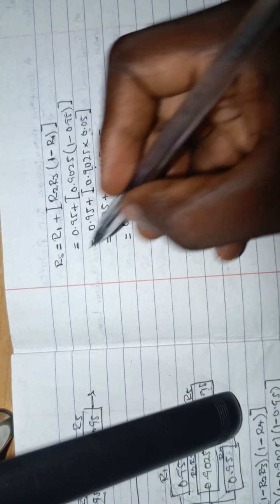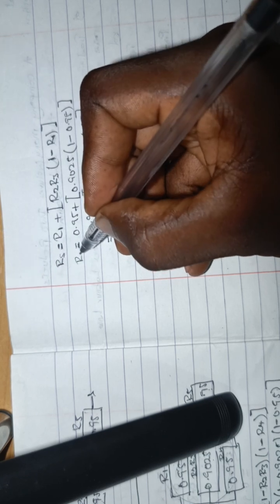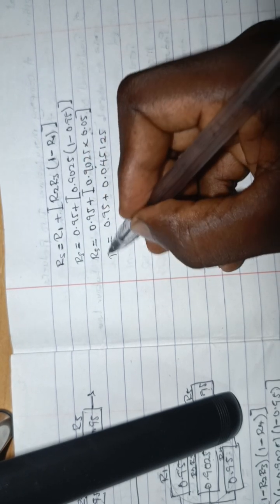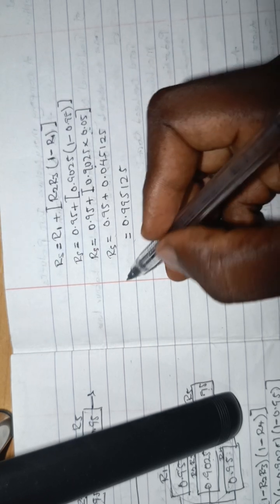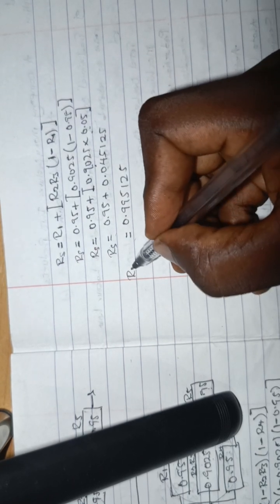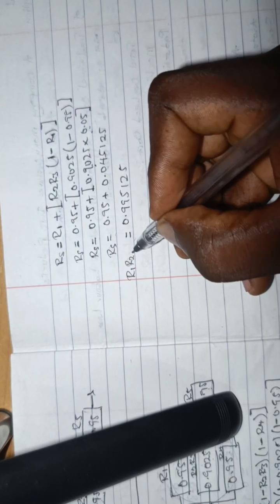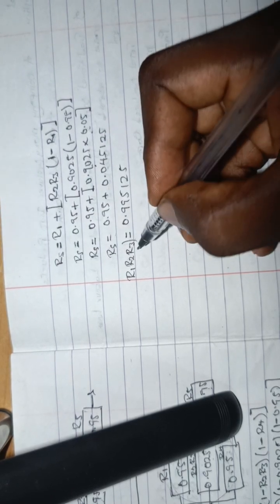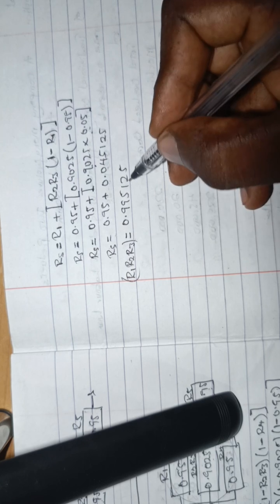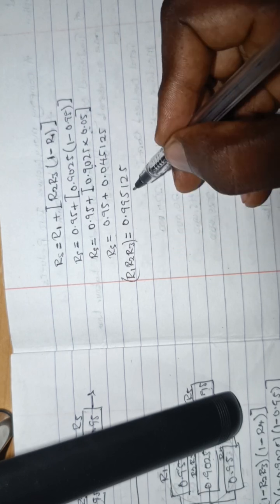So this will become your system reliability. The answer you are getting here is for R1, R2, and R3. Do you get it? So the answer that you've gotten here is for R1, R2, and R3.